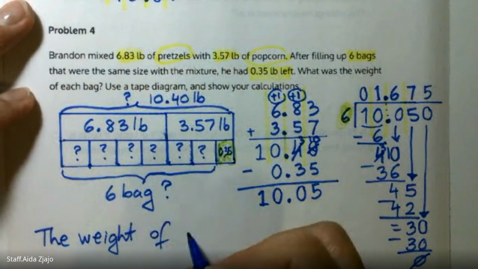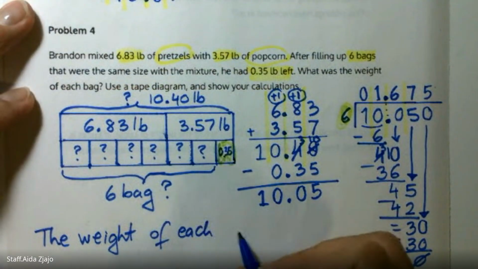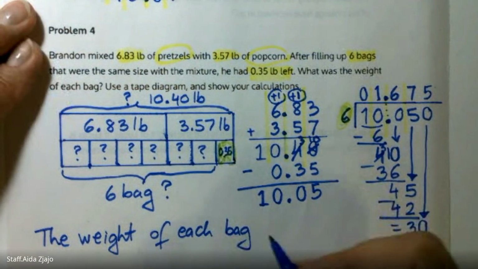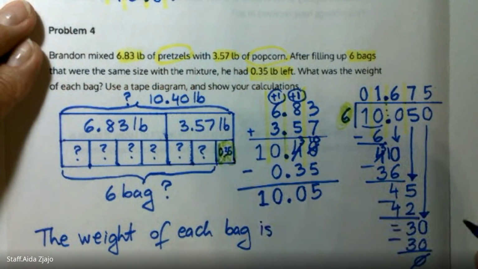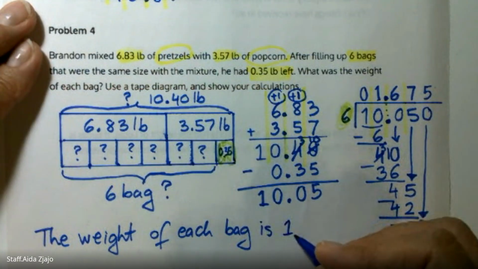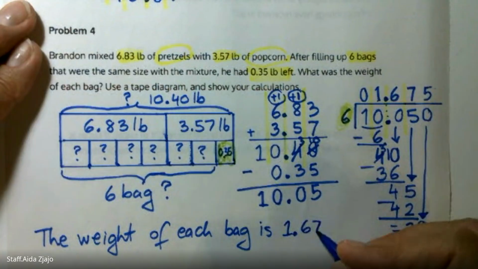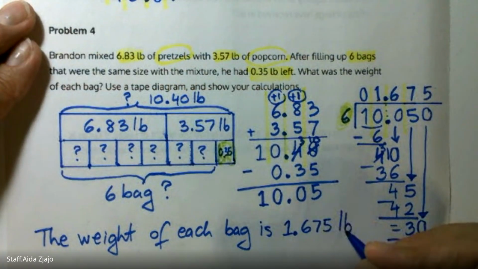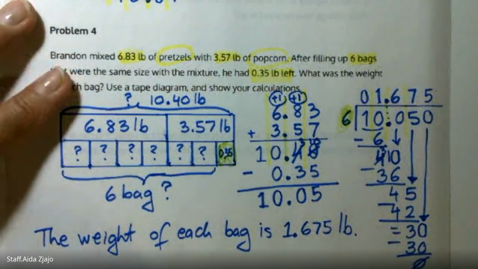The weight of each bag is 1 whole and 675 thousandths pounds.